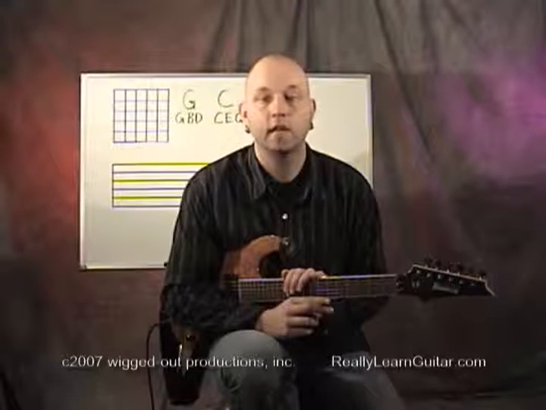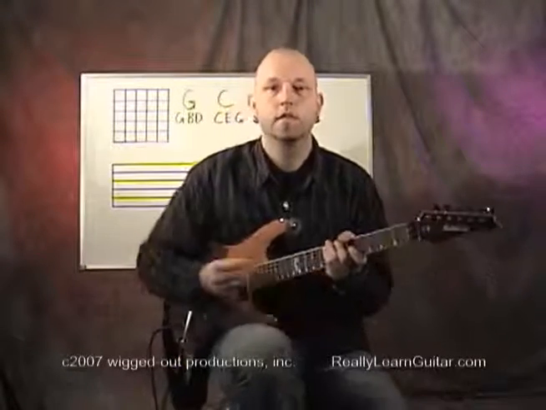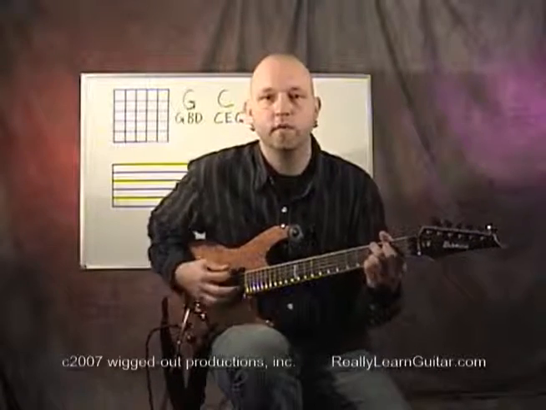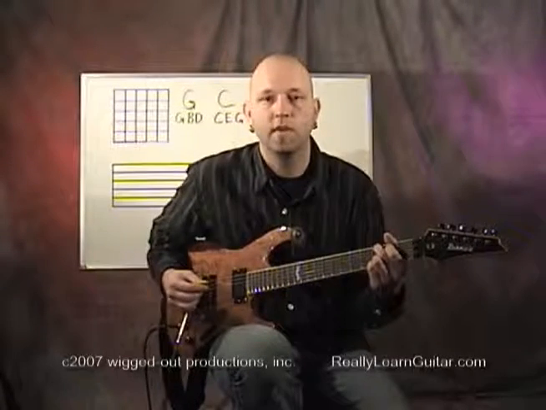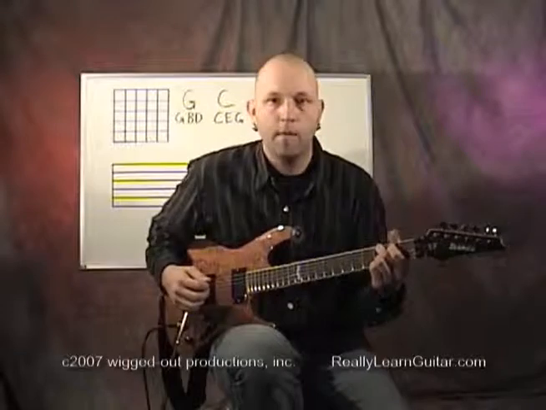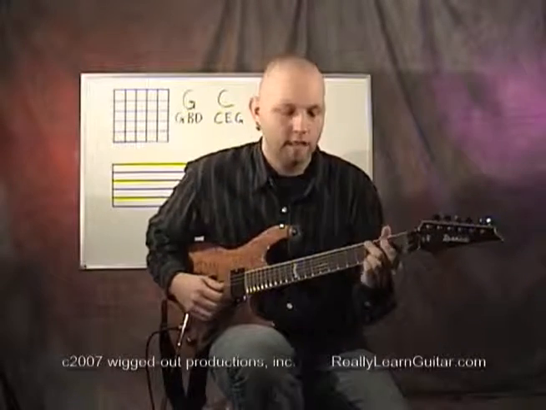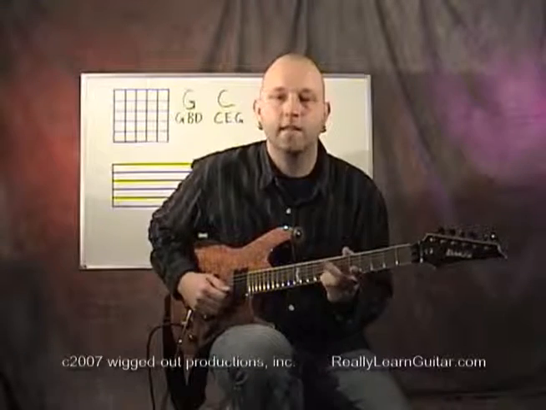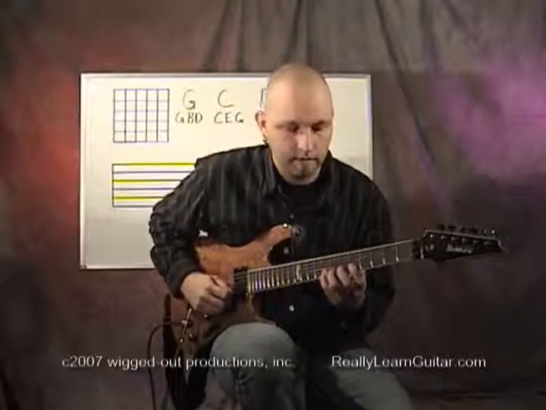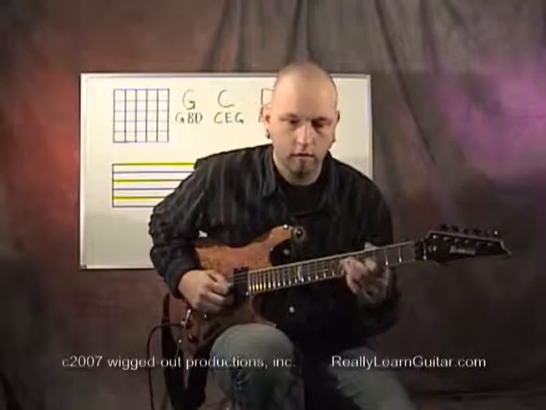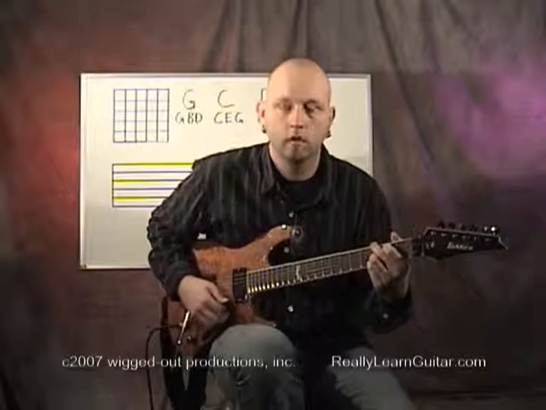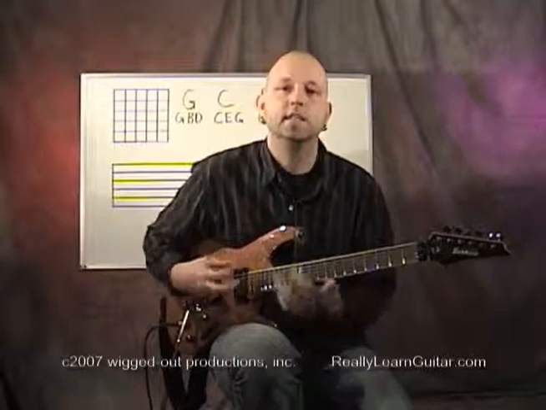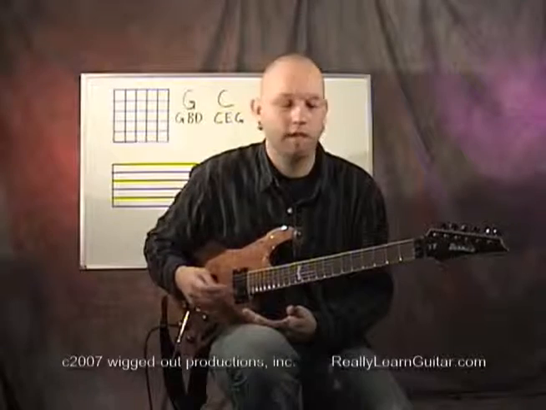So the guide tones are also called chord tones, and then the rest of the notes of the scale are called color tones. So for instance, if I'm playing to a G chord, and I'm in the key of G here, I might start my phrase on a G, and maybe my guide tone that I'll be shooting for will be a B. And what happens is it helps to establish the sound of the chord.